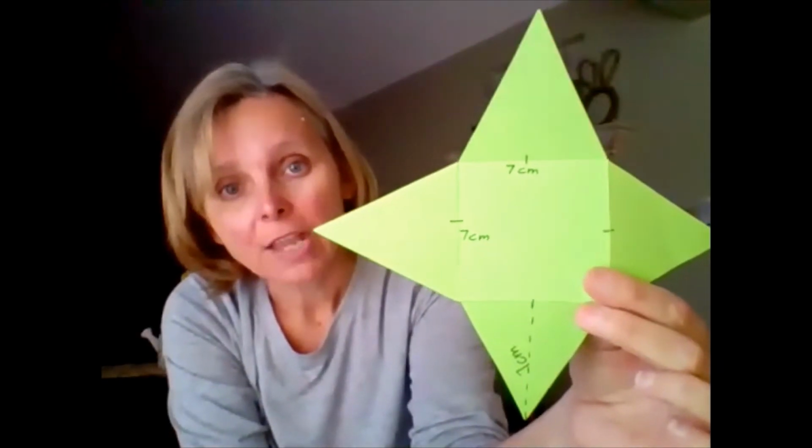So let's look at what the measurements are. In this, I made it very simple. I used a square that was 7 centimeters for each side length. So the area of the square base is 7 times 7, 49. So I'm going to write 49 square centimeters, or centimeters squared.